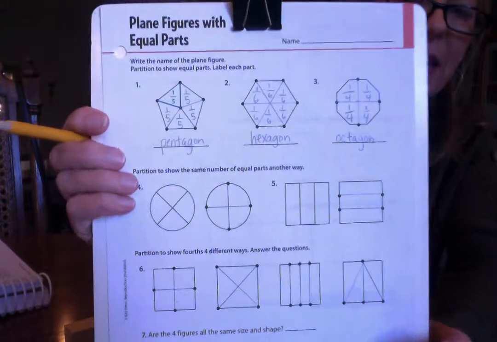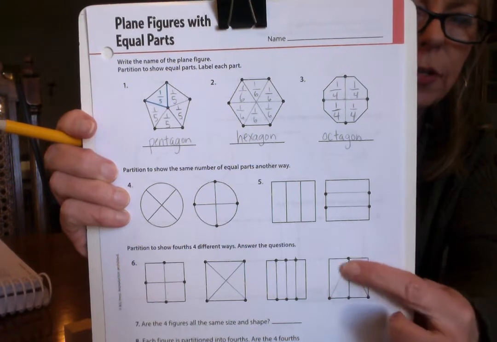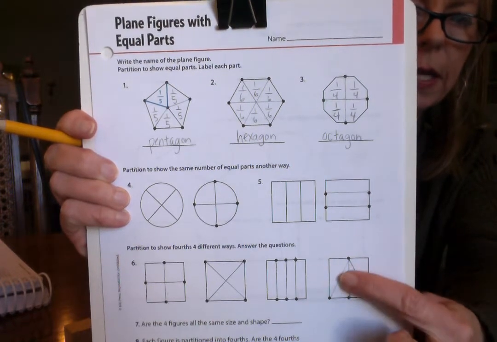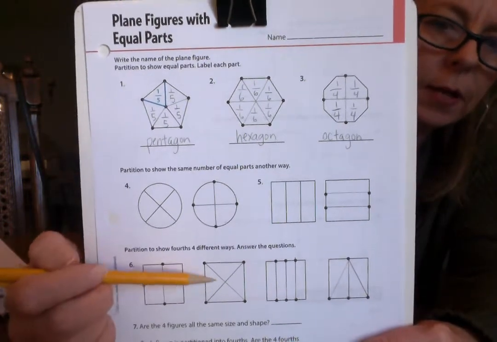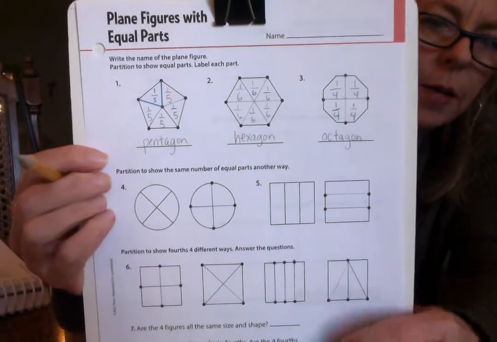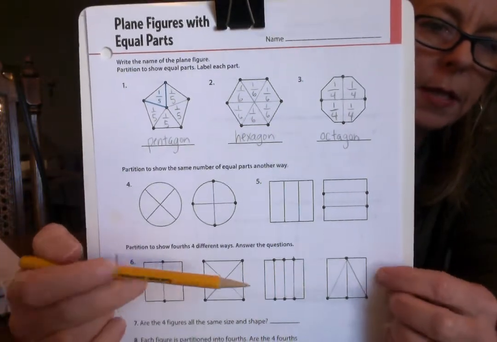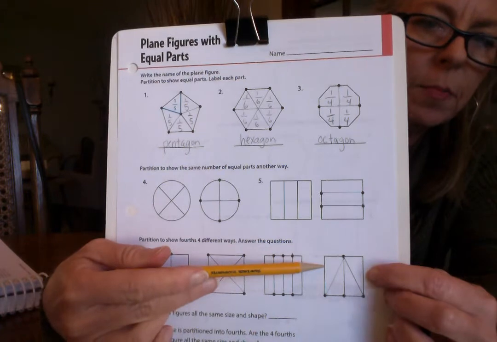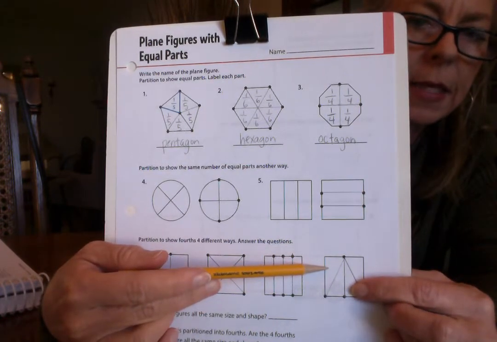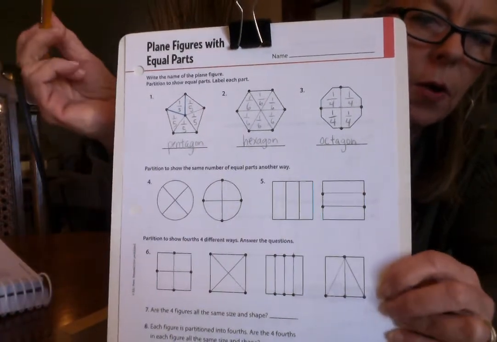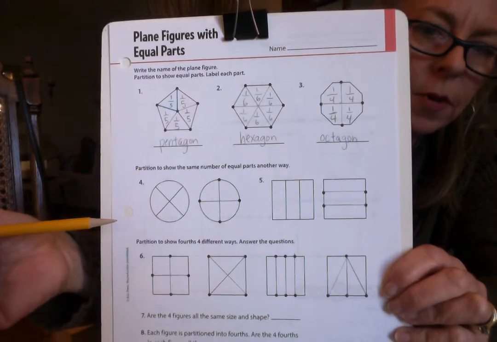All right, here's what I came up with. This time we took the square and I drew a line here and one here and one here. And look, I've got 4 different types of triangles. Here we had 4 triangles, but here they're different shapes, okay? These were more regular and these are irregular triangles. But still, each of these pieces are exactly the same size and the same shape, okay? So we just did our 4 squares into fourths in 4 different ways.